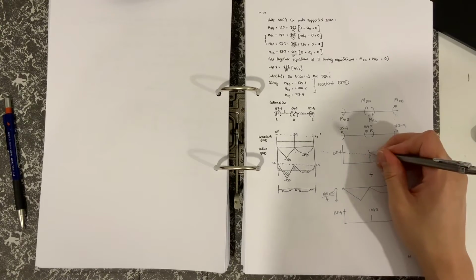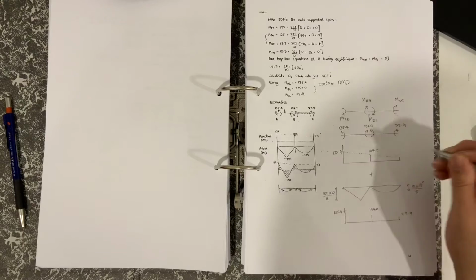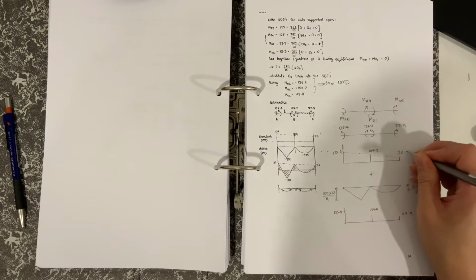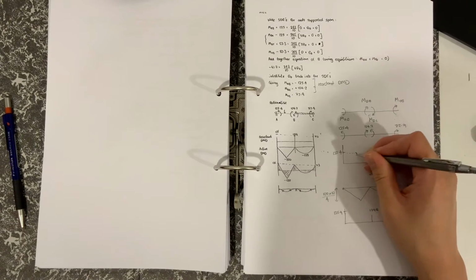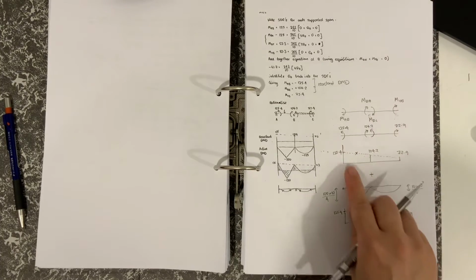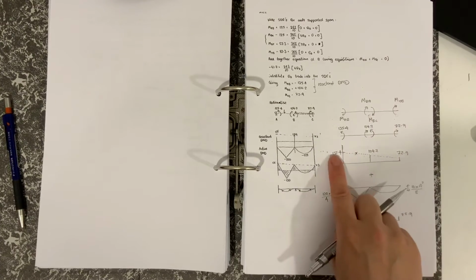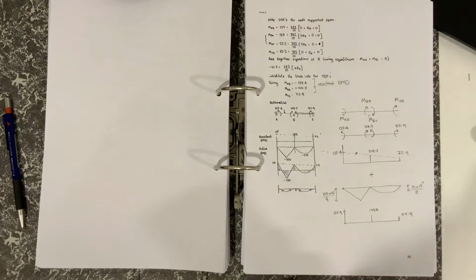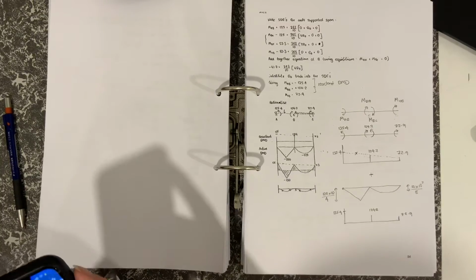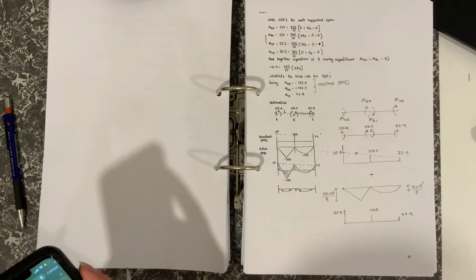So this is 104.2, and this is 72.9. So we need to know what that value is. That value is just going to be the average of 135.4 and 104.2. So let's do calc.